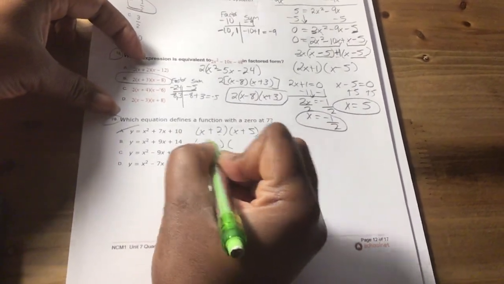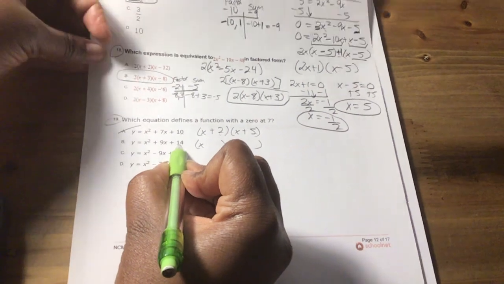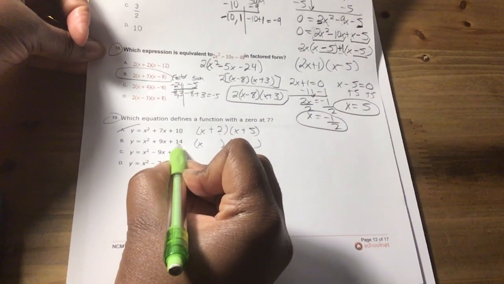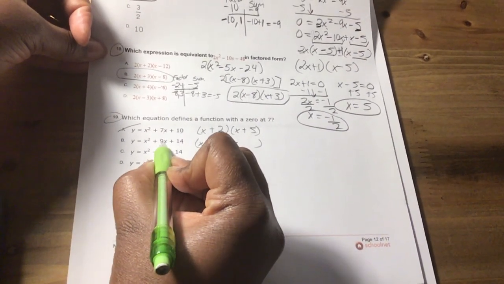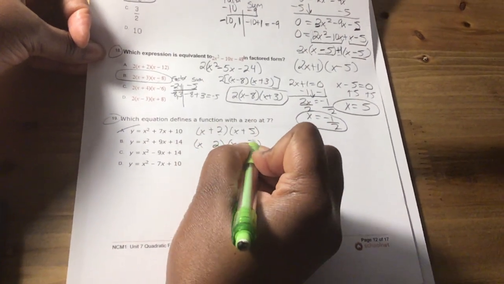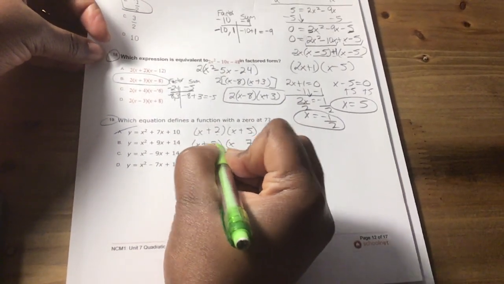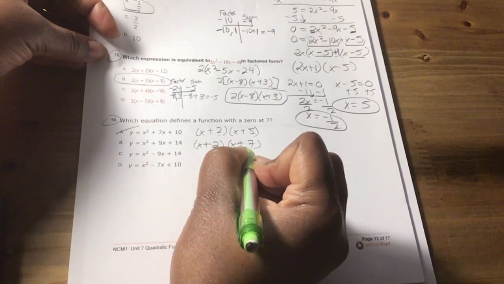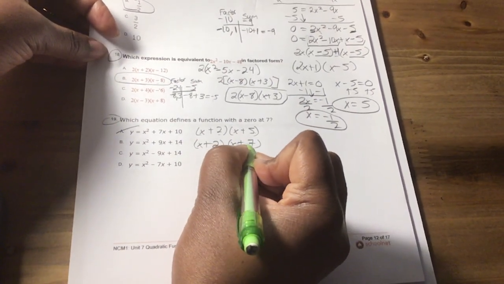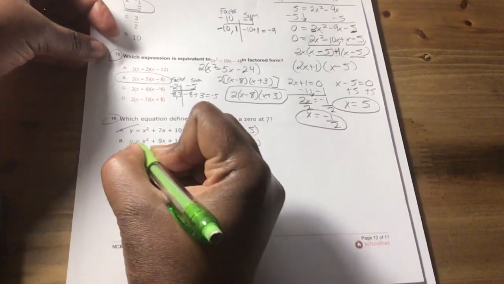Do it again. X and X. I got 2 and 7 here. 2 plus 7 will give me 9, so I can use positive 2 and positive 7. But when I solve for these and set them both equal to 0, this is going to give me a negative 7, not a positive 7.